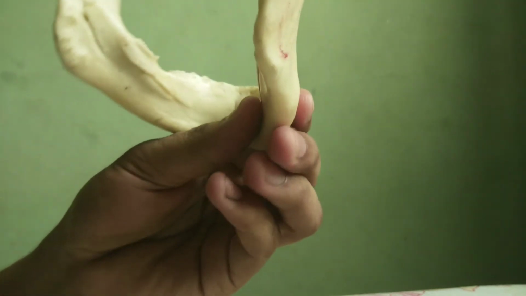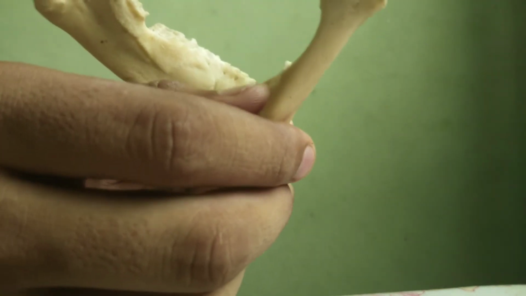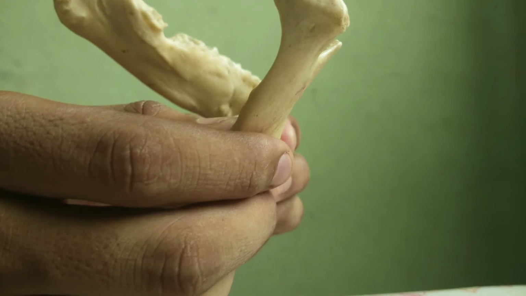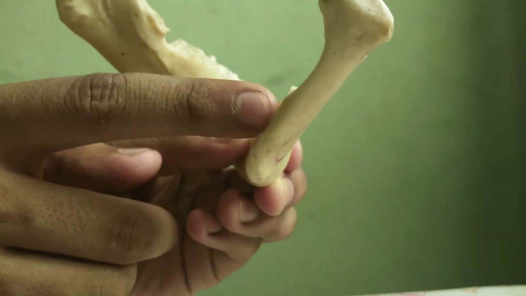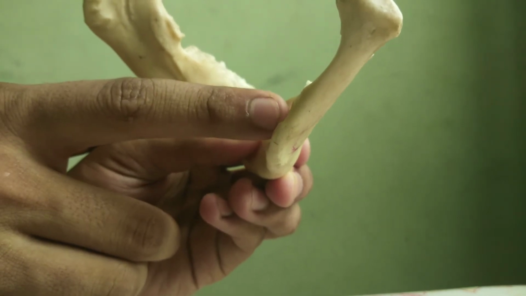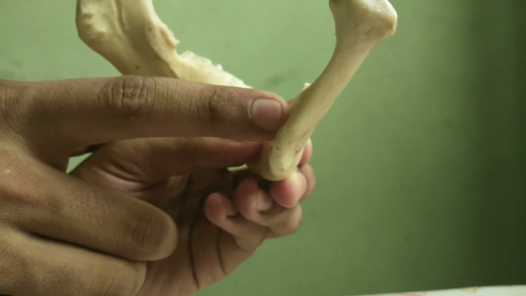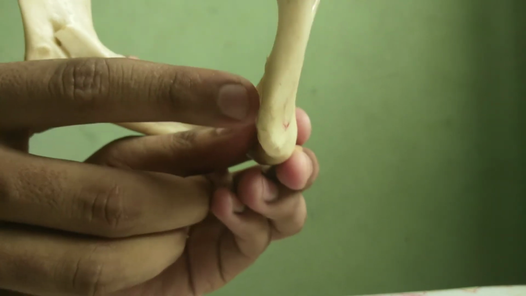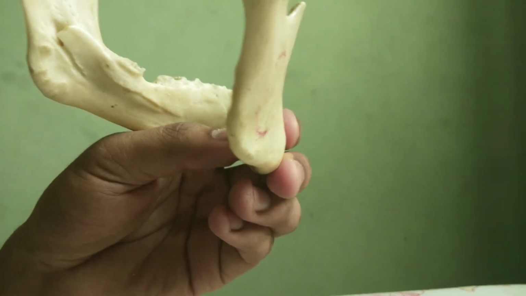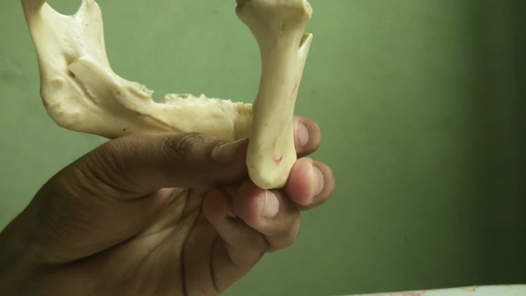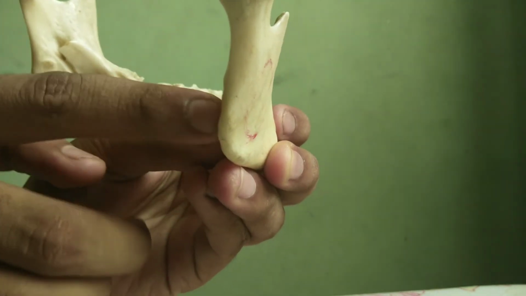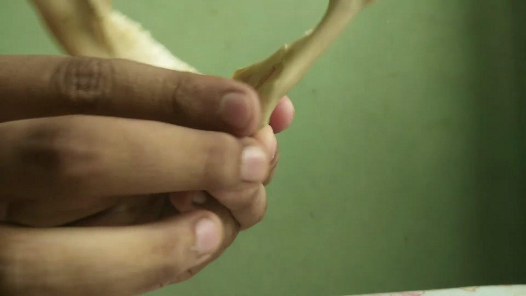Behind the lingula there is the mylohyoid groove, which extends downward and forward. I already mentioned the attachment there: the nerve to the mylohyoid muscle lies in it, and the medial pterygoid muscle is attached posterior and inferior to the mylohyoid groove, on this rough surface.